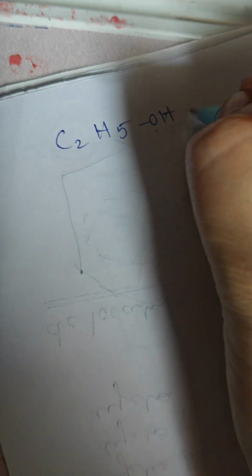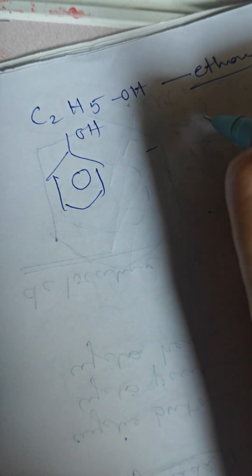Let us take examples. C2H5OH, ethanol. In case of an aromatic ring, phenol.